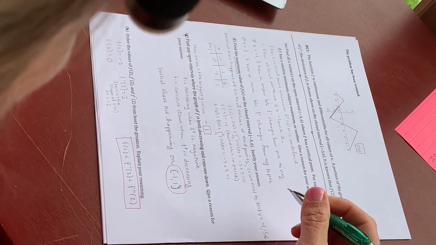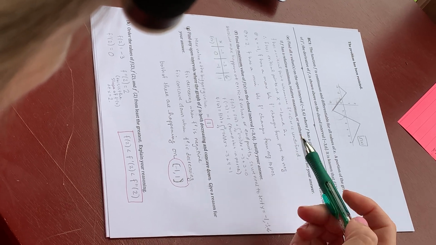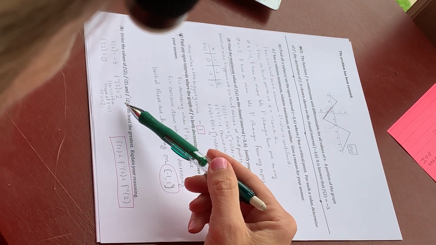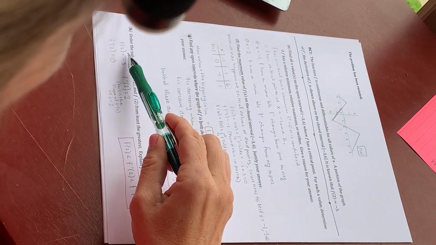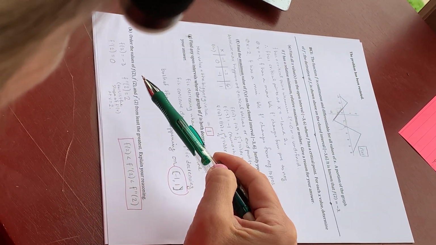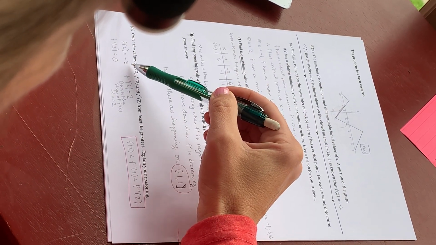Okay, part H, order the values f of 2, f prime of 2, and f double prime of 2 from least to greatest. So we've done these kind of problems a million times with multiple choice. Now they just want you to put them in order yourself. So we need to know what is f of 2, what's f prime of 2, and what's f double prime of 2. F of 2 was given, it was -3.